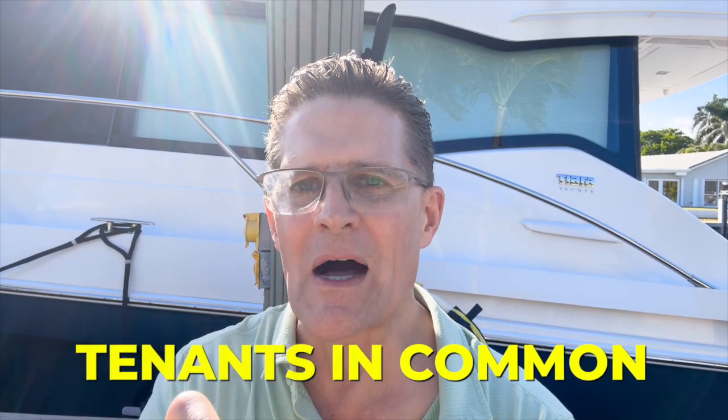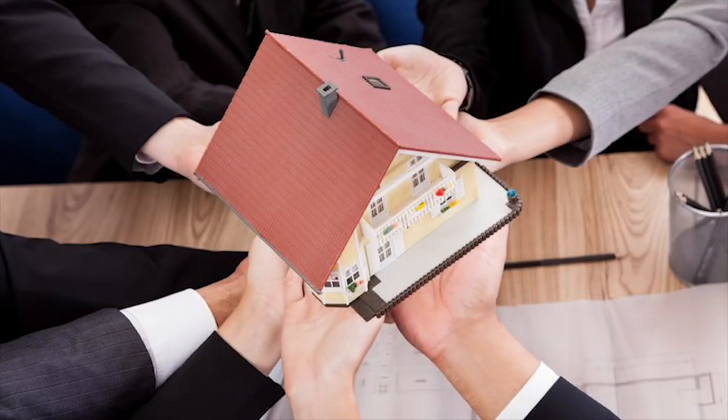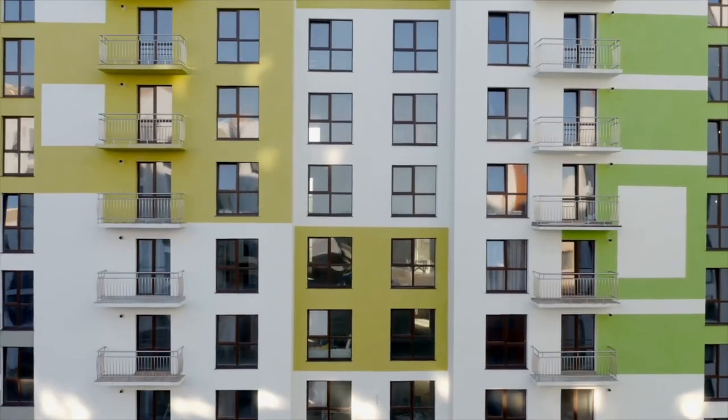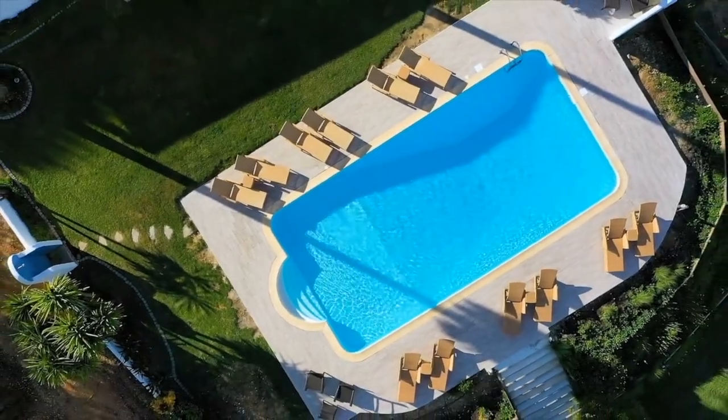So tenants in common have the property in common, but each owns their respective share or percentage of the property, and that person can sell his or her portion of ownership independently from the other owner or owners. One common example of a divided ownership interest is with a condominium, where each owner owns their particular unit, and their ownership in common areas such as pools and gyms is shared according to a predetermined percentage.